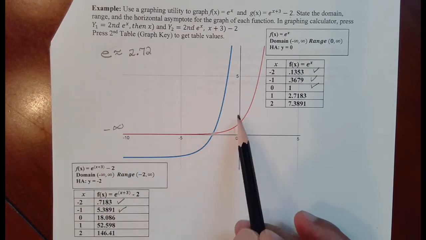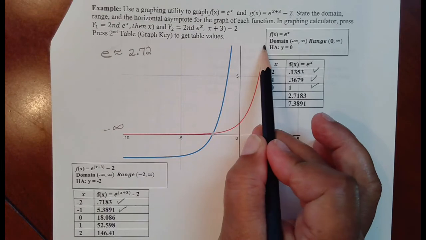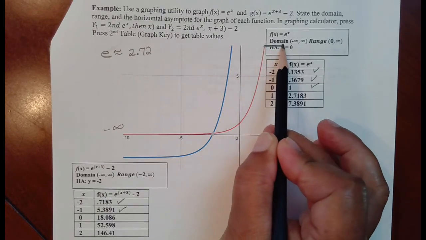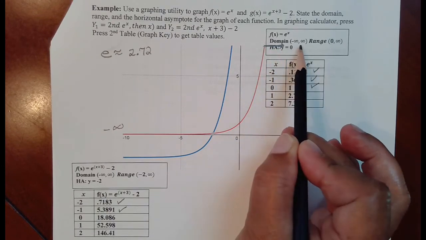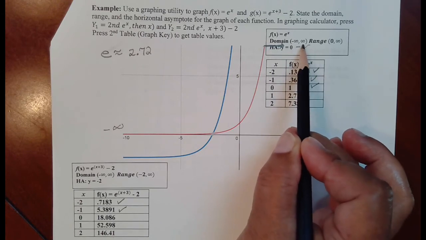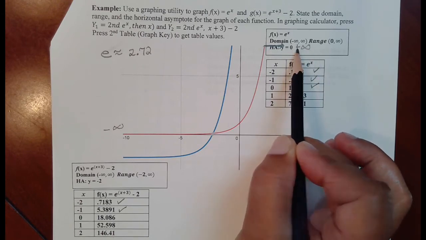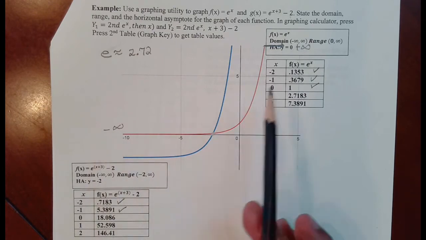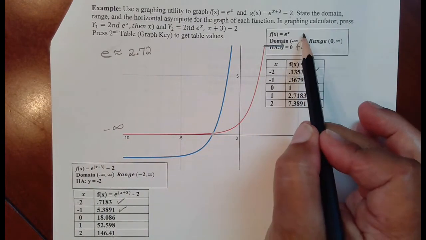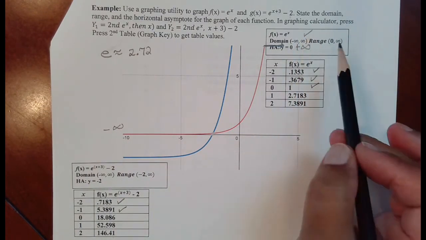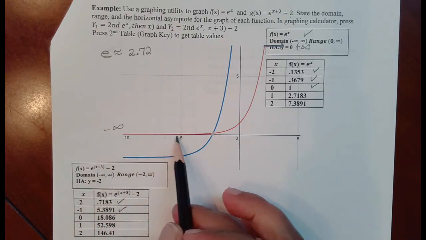Range. It's all about the horizontal asymptote that lifts up that tail that goes fluttering against the asymptote. That line is called y equals 0. This is the x-axis, where all y values on the x-axis have a value of 0, and therefore that is the name of that horizontal line.